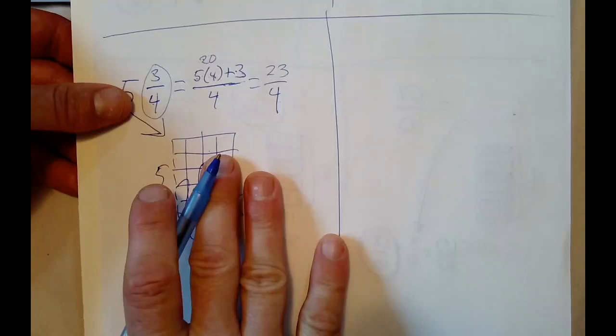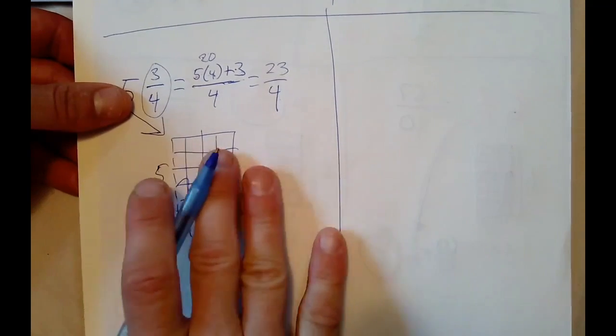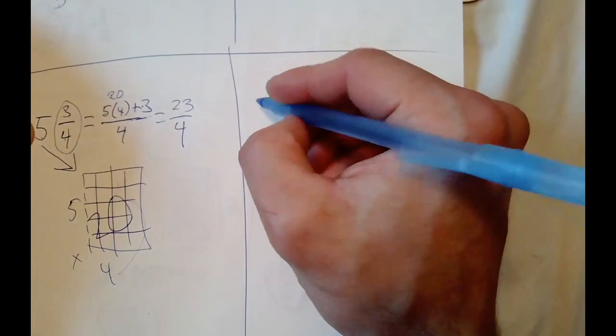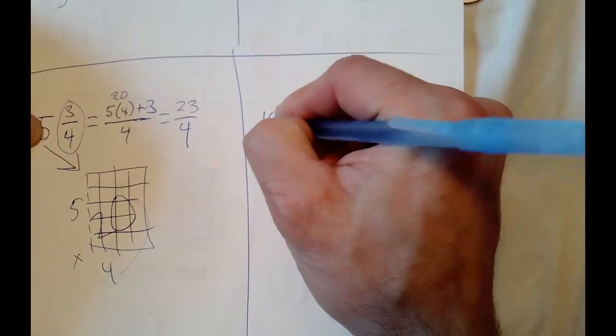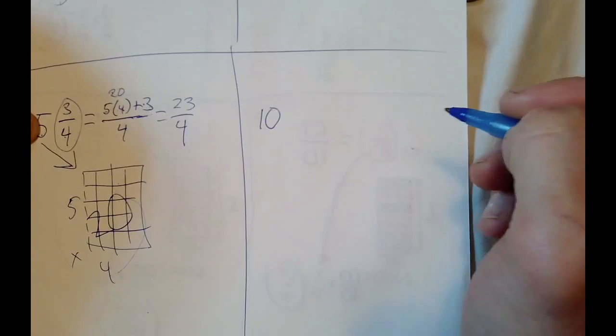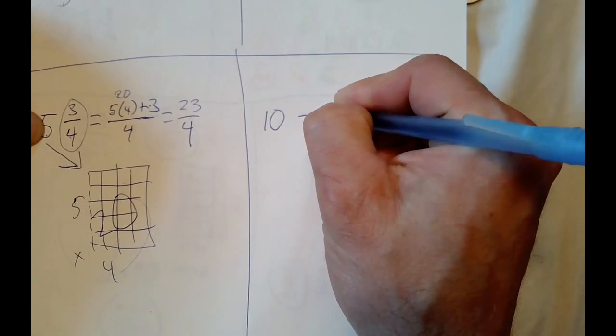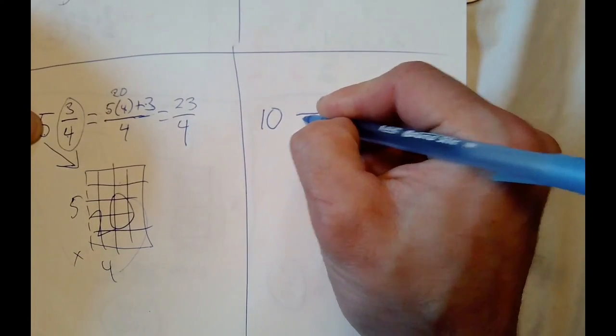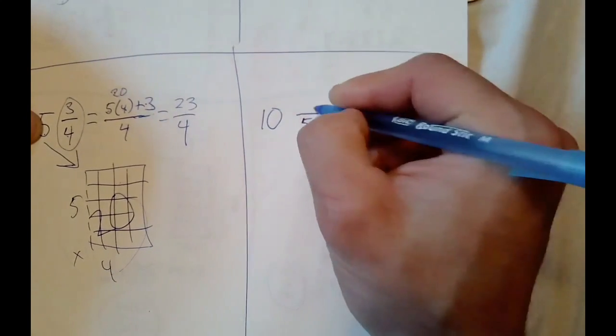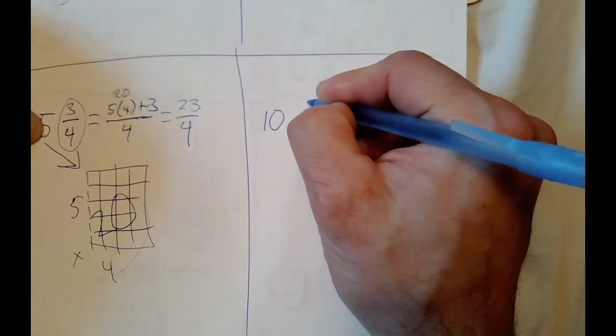Last one. This time I'm not going to draw any visual model. It's going to just be abstract, just a numerical model. Let's say that we have 10 wholes, and let's say that my fraction I am working with is fifths, and let's say I have one of them.